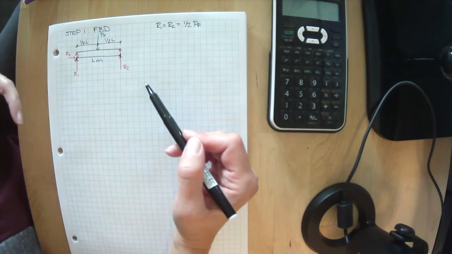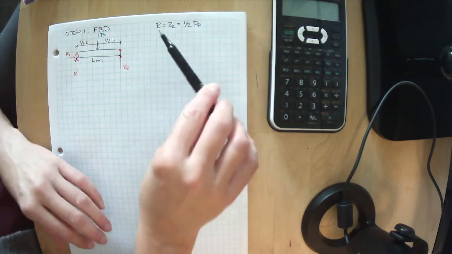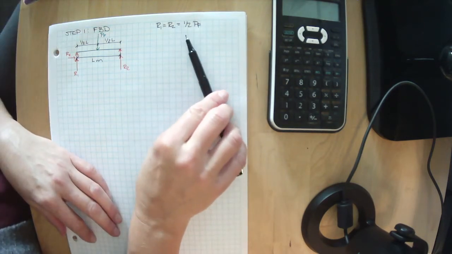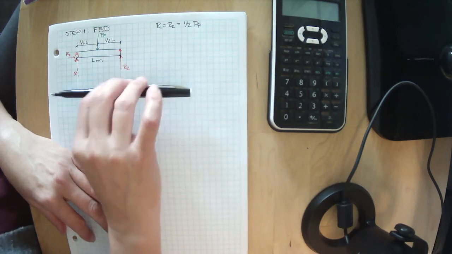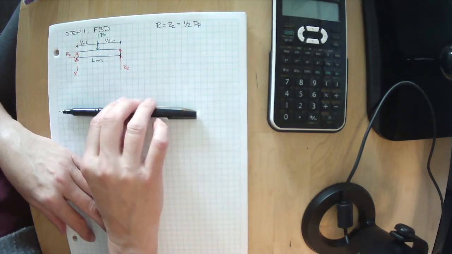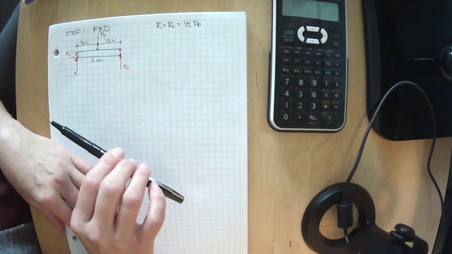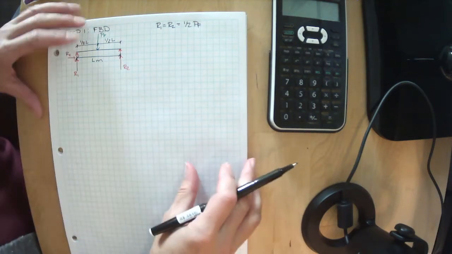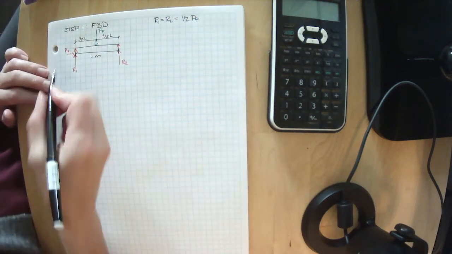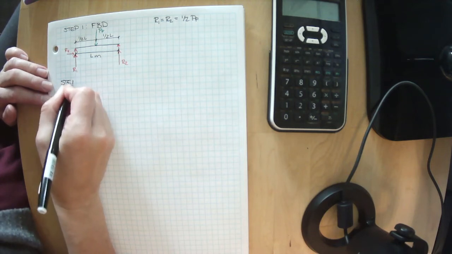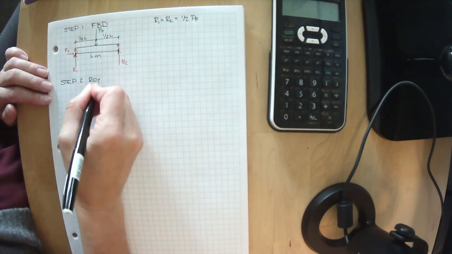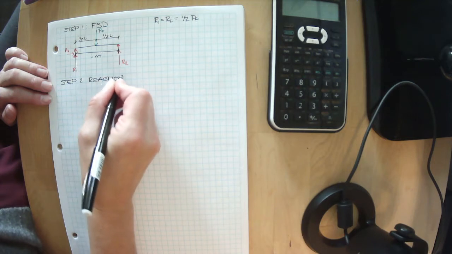Because that's going to be really important. This is where knowing intuitively what the answer is really helpful for simple problems, because we can prove it to ourselves, and then we can use that proof for the ones that maybe aren't as easy to intuitively figure out. So, step 2, reactions.